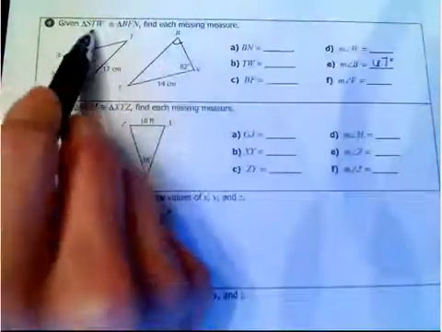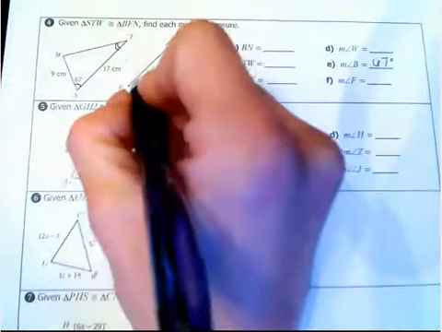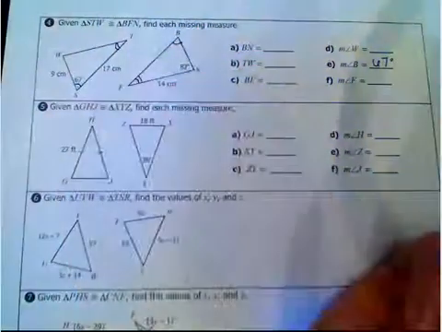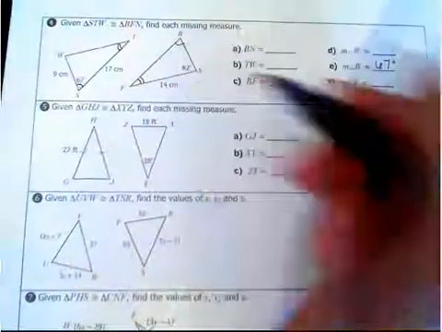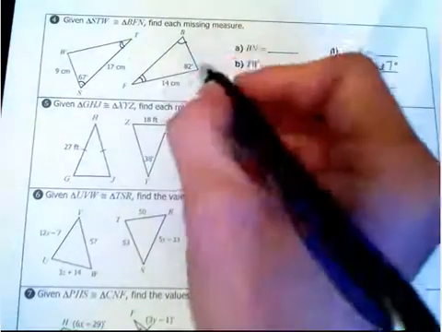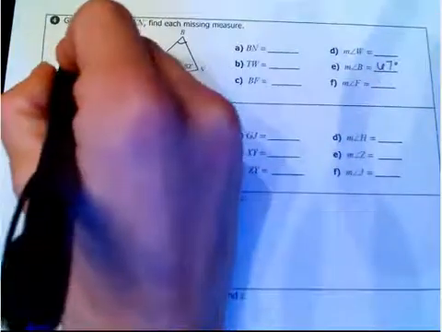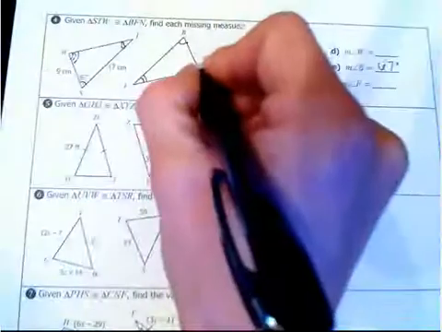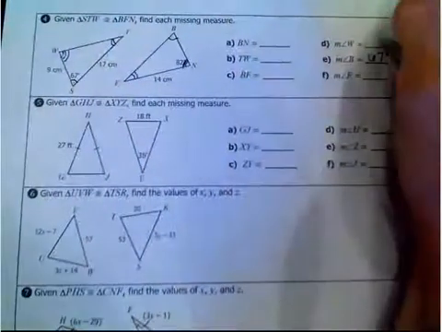I know that angle T is congruent to angle F. I don't know angle F yet, but I can find that information, and I'll use the fact that they're congruent when I can do that. And angle W is congruent to angle N. So I know that angle W should also be 82 degrees.